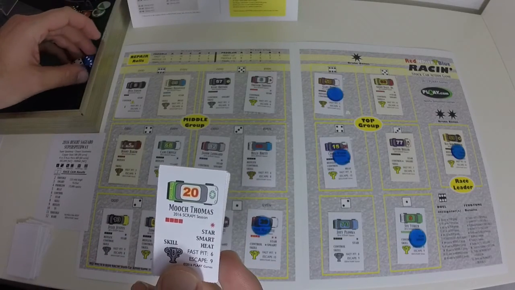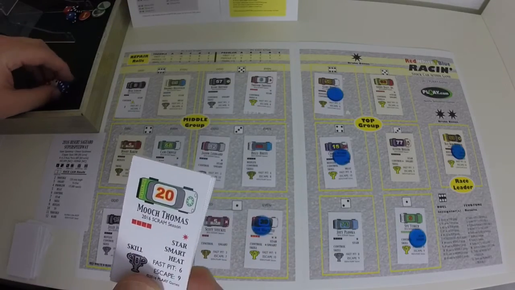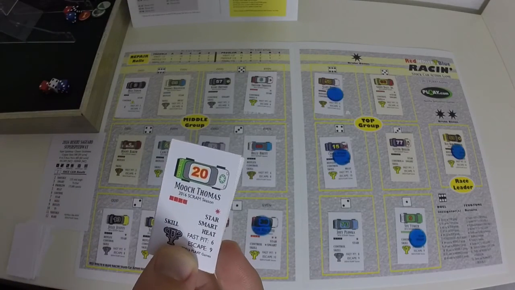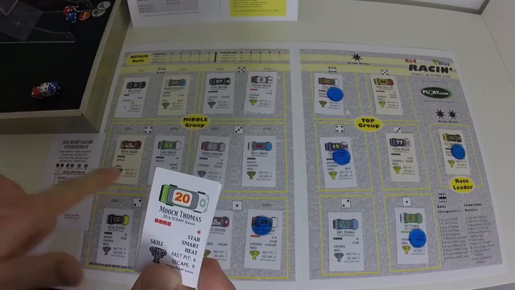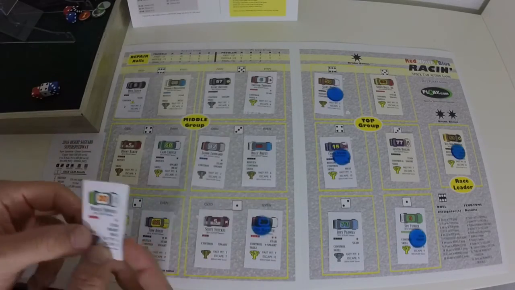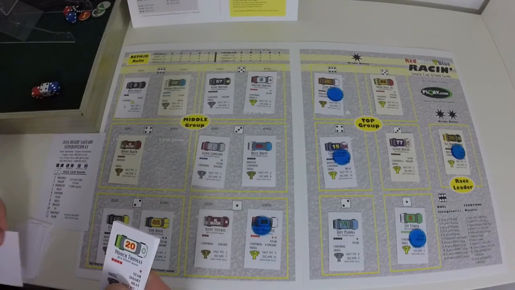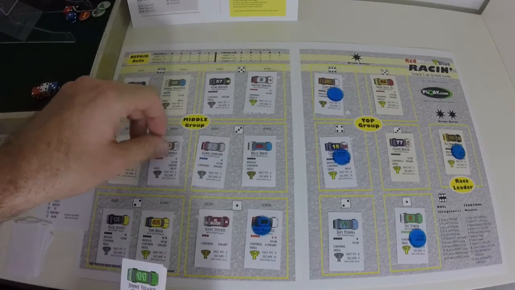Mooch Thomas does have a star as well, so let's see what the, looks like almost like a Starbucks or like a Dietrich's Coffee style 20 Chevy here. Who his sponsor is, I have no idea. 2, so Mooch is going to go through here. 4 is going to go right to the even here, so Cam Croyle. And 3, so he has 1 boost, no star, so Cam Croyle is going to move down here. And it looks like Mooch Thomas in the 20 car is going to move up here.